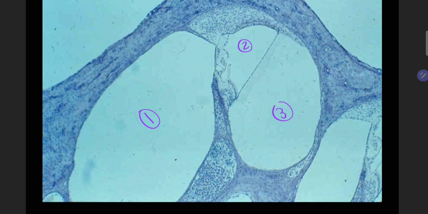These are our 3 chambers, or scala. We're going to use that term. It means chamber, but whenever we are talking about the cochlea, we use the term scala. So we have 2 chambers that are going to be associated with that outermost bony labyrinth filled with perilymph. And then we're going to have 1 inner chamber, or scala, that is associated with that inner membranous labyrinth.